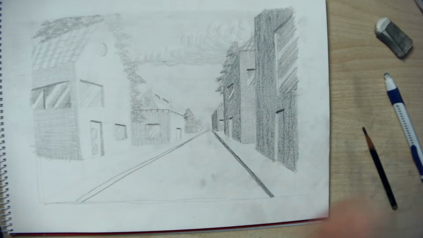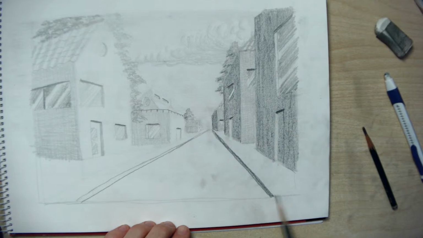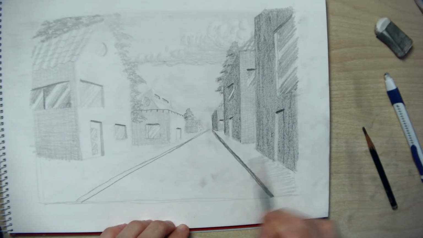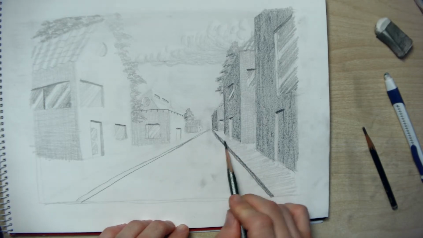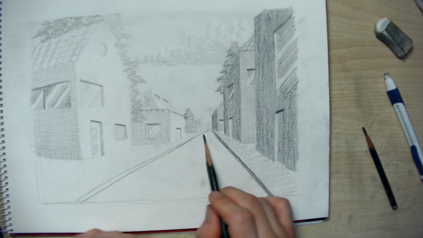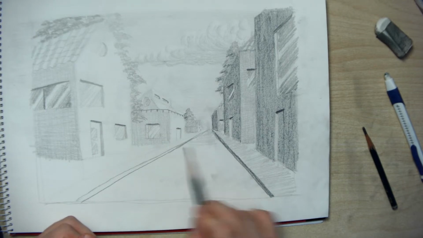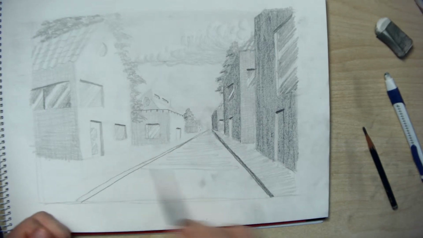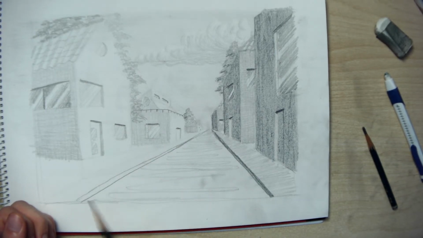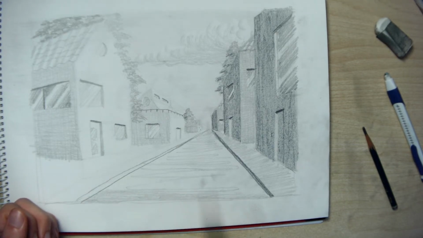And then the rest of the road and the pavement is going to be darker, of course. I'll just put this in with the HB pencil, just so that it has a value. Just filling all this entire area of the street in.